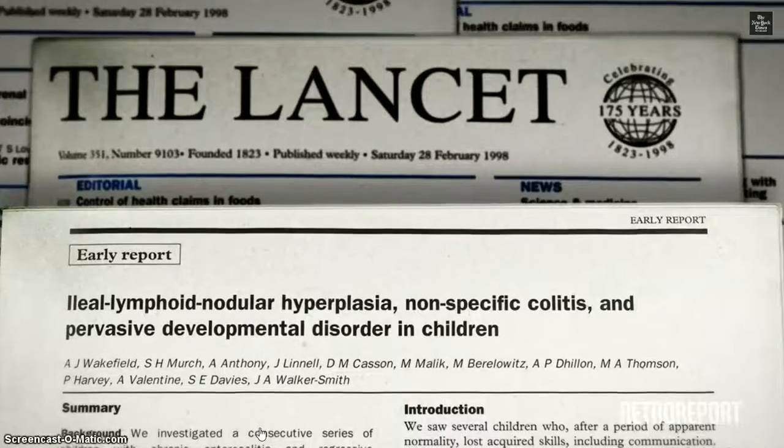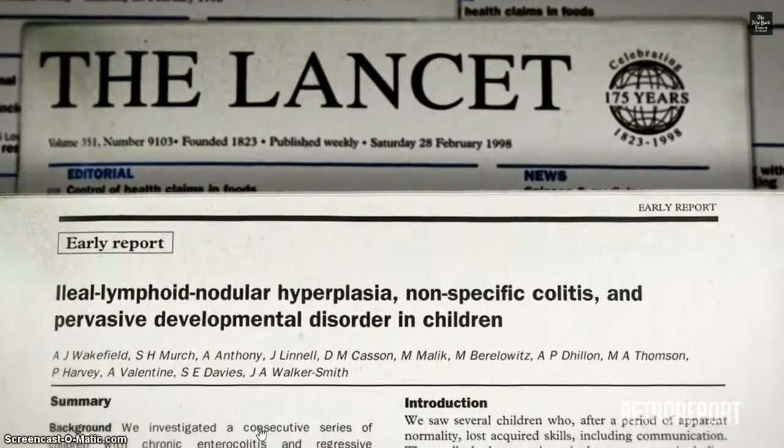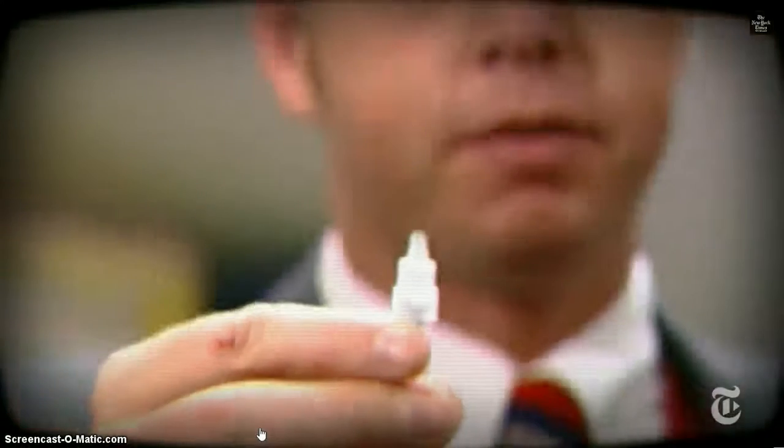The notion that you would take a 12-person case study and make claims about a population as a whole is ridiculous. This paper was historically bad. And what the media in the UK did was they ran with that. It's a dilemma. You know, that's a sensational story.